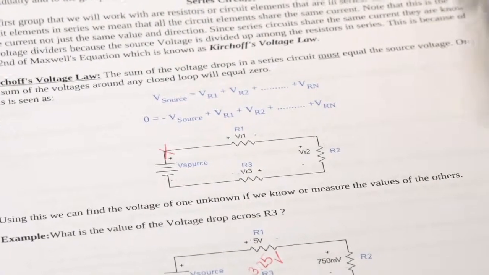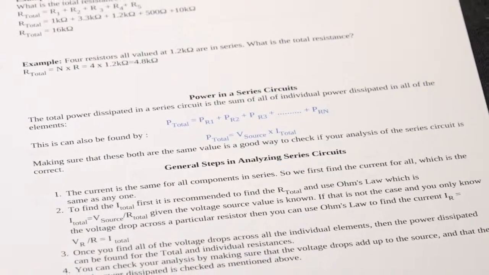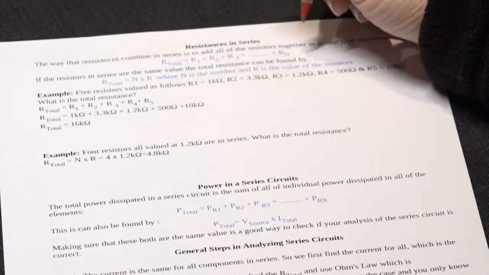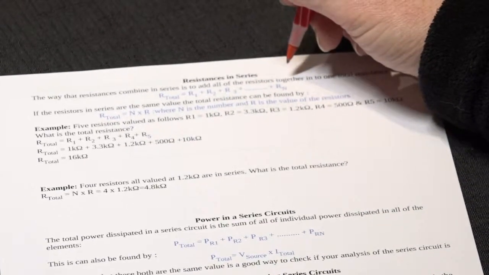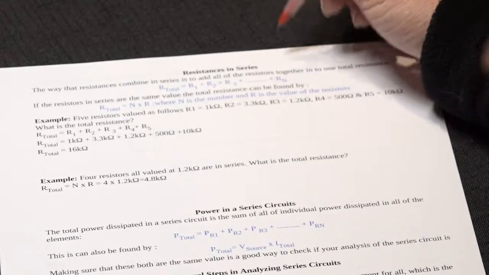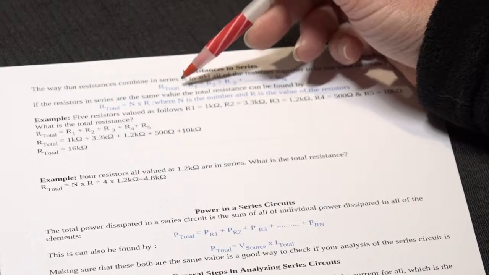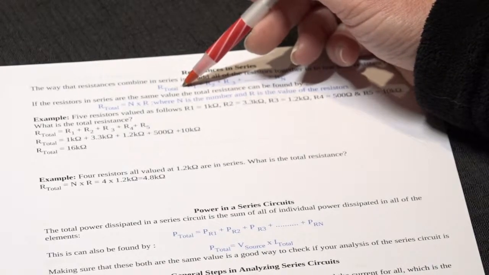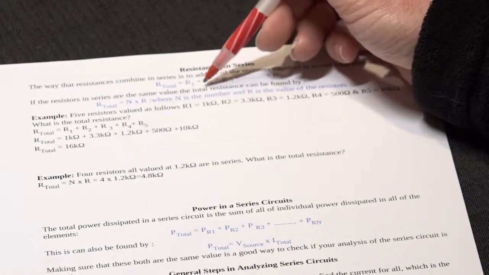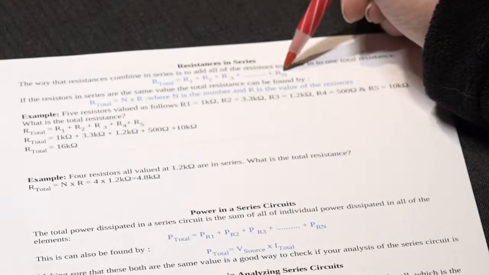So our next topic is, how do we deal with a bunch of resistors in series? Well, how many of you have done the complicated math such as addition? Yes, it is just that simple. We find the total resistance seen by a voltage source by adding up all of the resistor values in series.